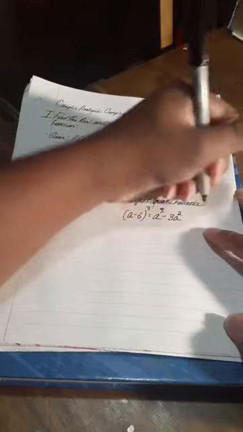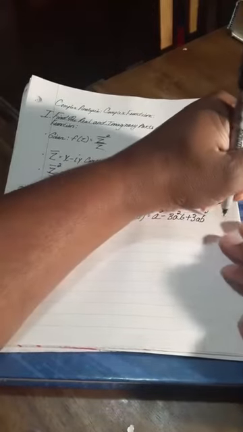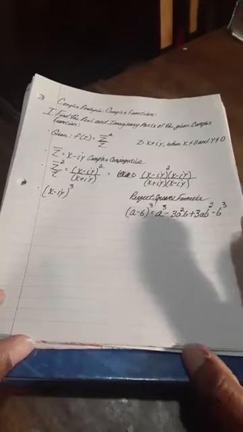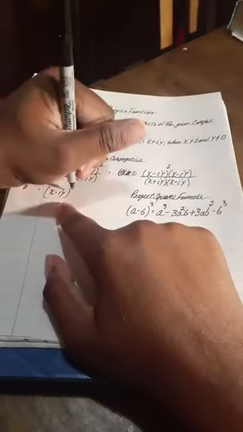Well, the formula says I'll get a to the third power minus 3a squared b plus 3ab squared minus b cubed. So we're going to apply it here.